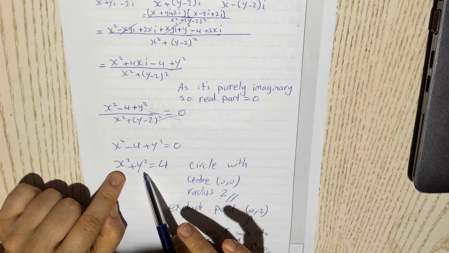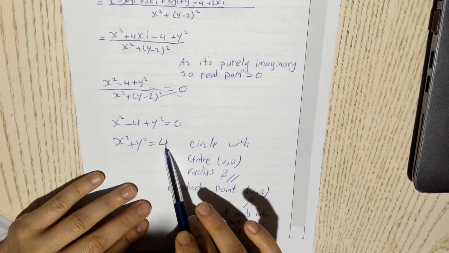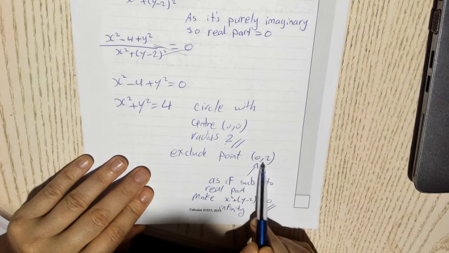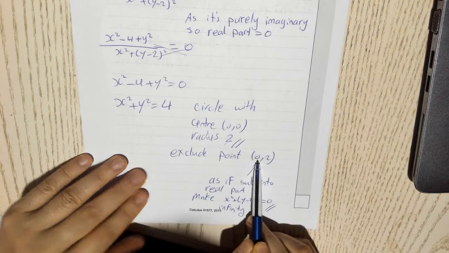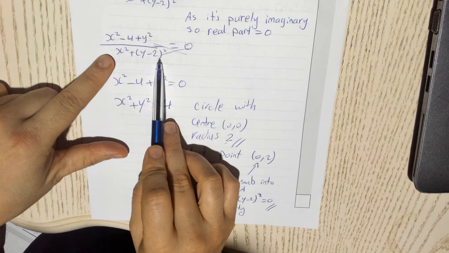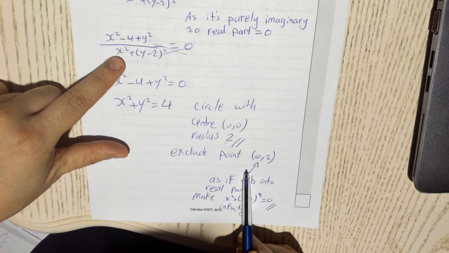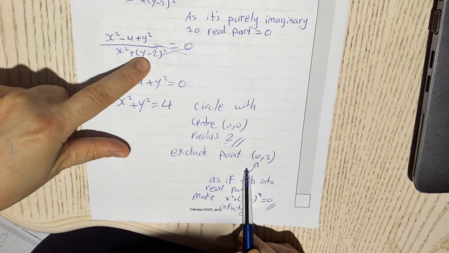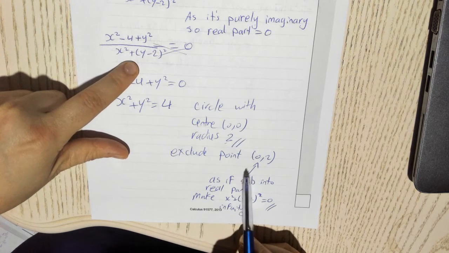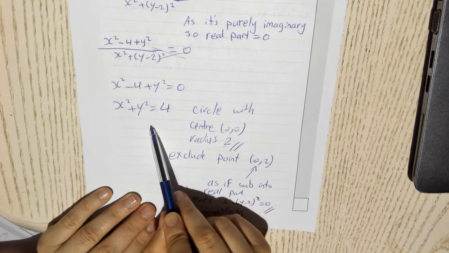If you solve, you get a circle. Now, this is an equation of a circle with center 0, 0, radius 2. So remember the square root of 2. Now the locus is a circle, but I'll have to exclude the point 0, 2, because if I substitute 0, 2 in the denominator here, I get the value of 0, and division by 0 is undefined in maths. That's why you will have to exclude that point. So imagine 0 plus 2 minus 2 is 0, 0 squared is 0, so 0 plus 0 is 0. So that's why it will give me an undefined value, and that's why I'll have to exclude it from my circle.